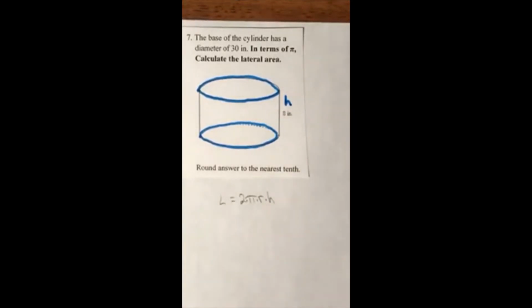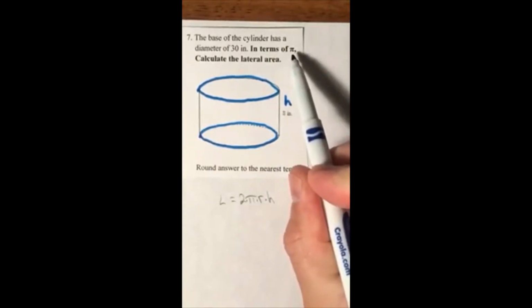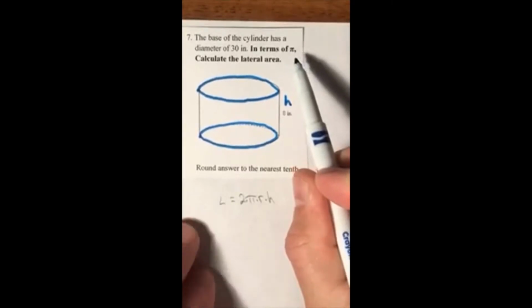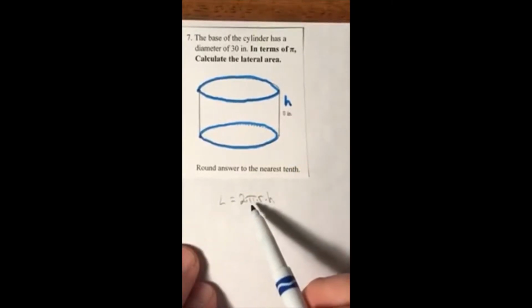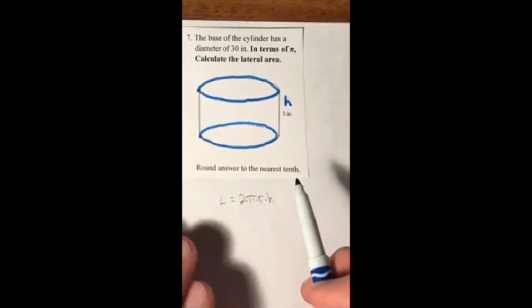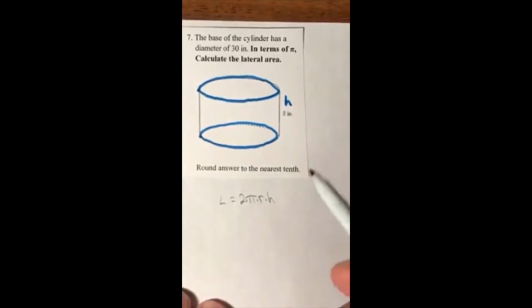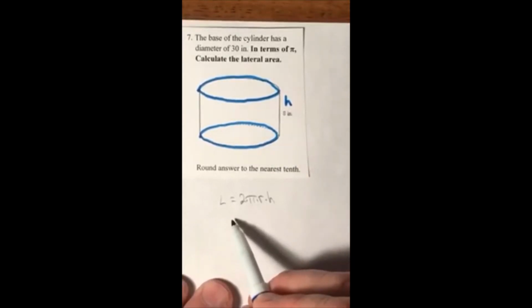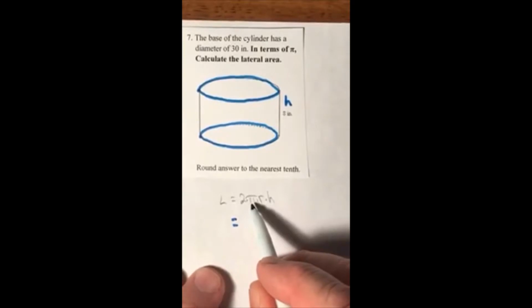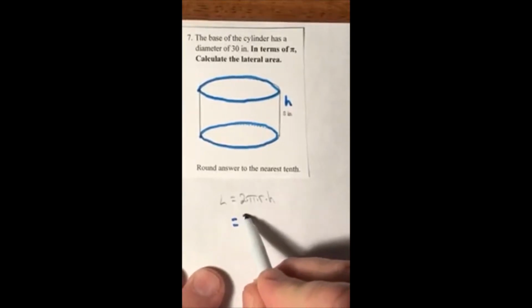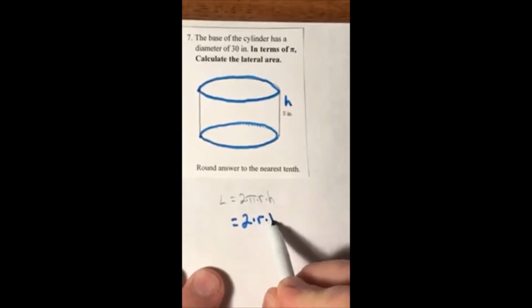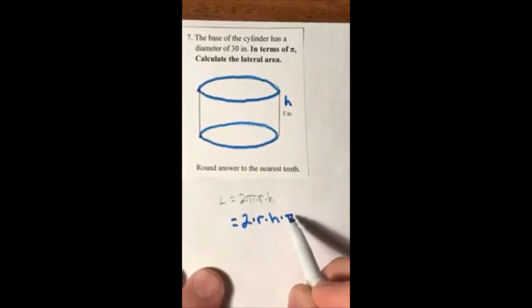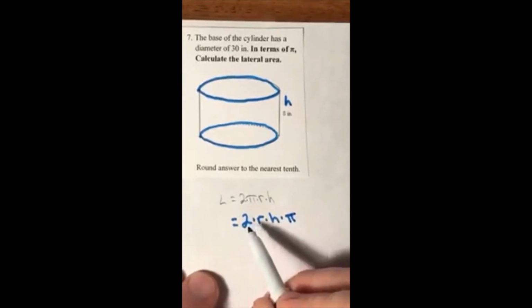Now when it says in terms of pi, get into the habit of putting pi at the end and leaving it in the answer. In other words, we're going to move pi to the end of this problem and go 2 times R times H times pi, and leave it as part of the answer.